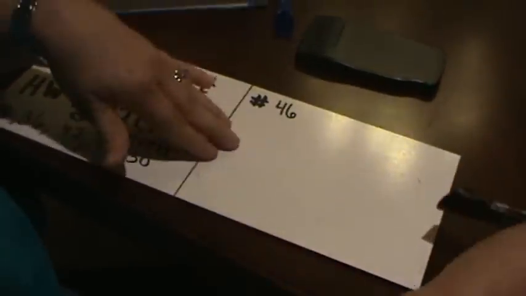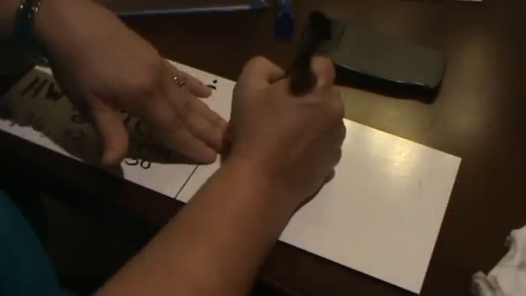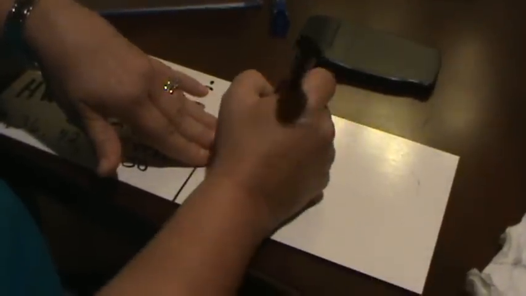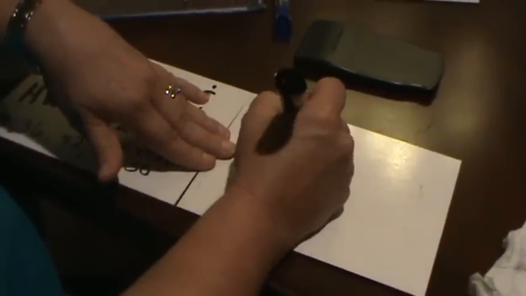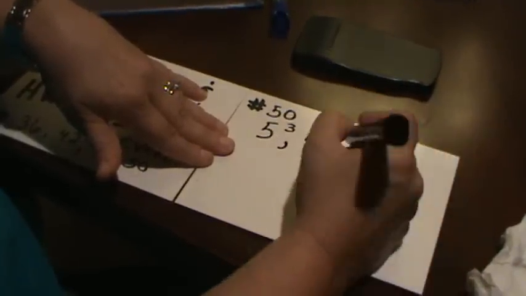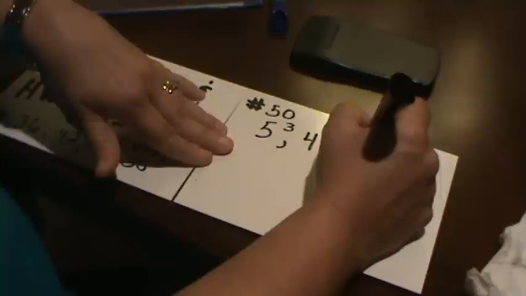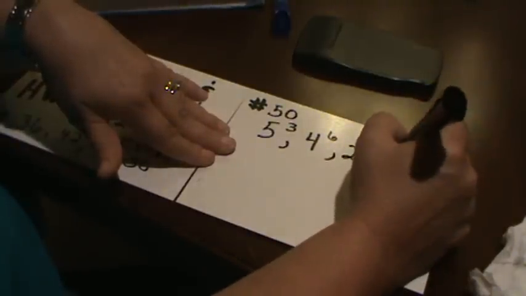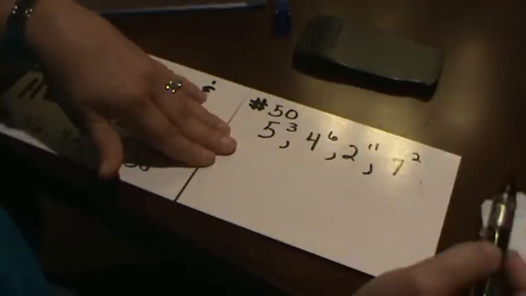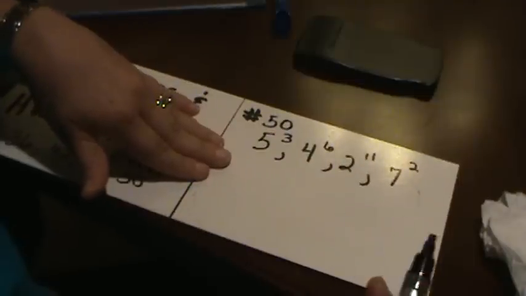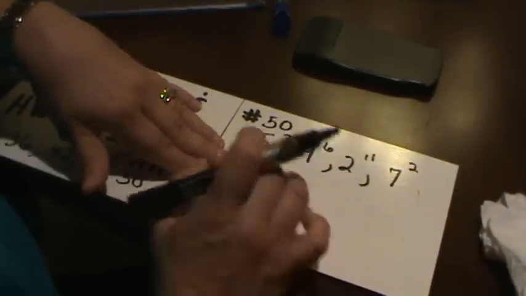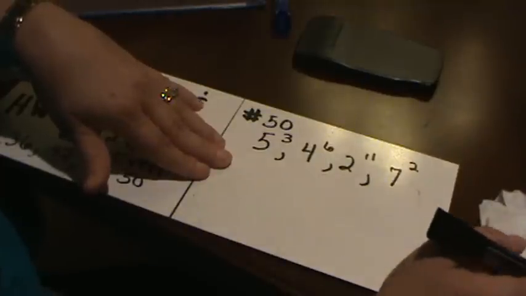The last one I'm going to show you is number 50. Number 50, they give you this in the book. 5 to the 3rd, or 5 cubed, 4 to the 6th power, 2 to the 11th power, and 7 squared. Remember, when it's raised to the 2nd power, we can say it's squared. Now, they asked me to put these in order from smallest to largest, from least to greatest.